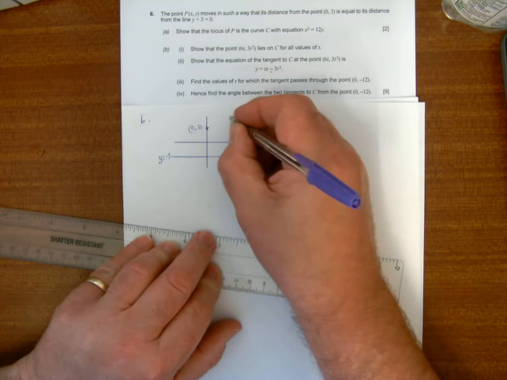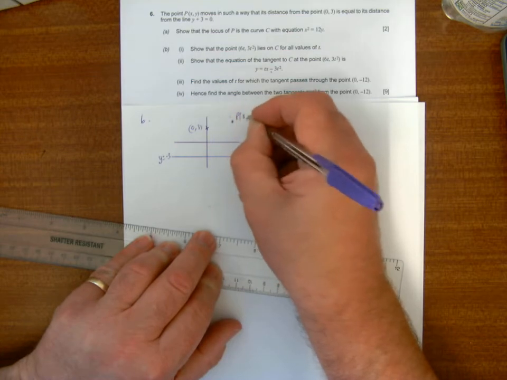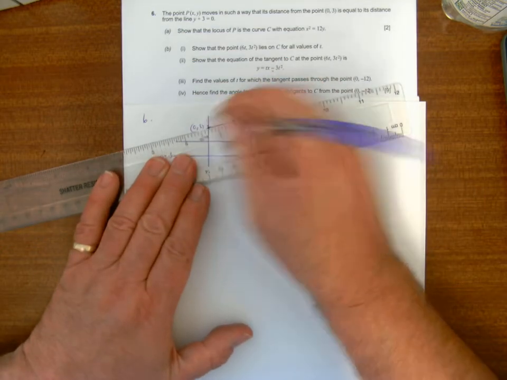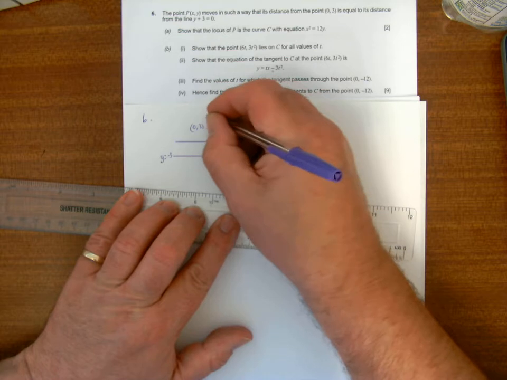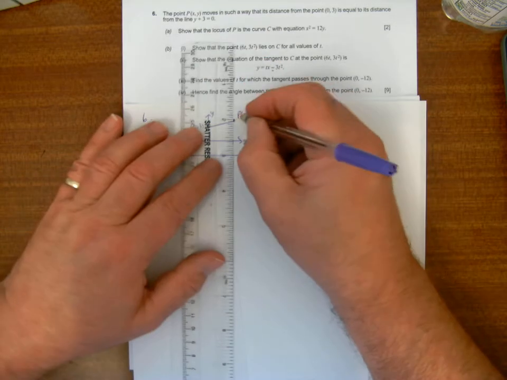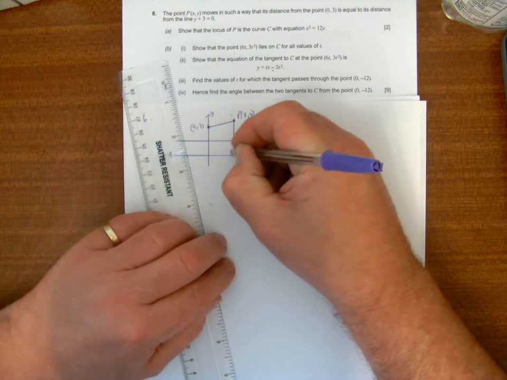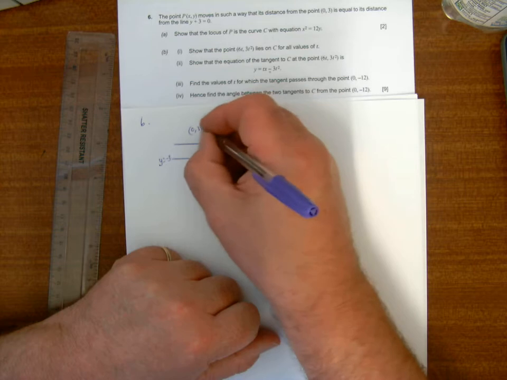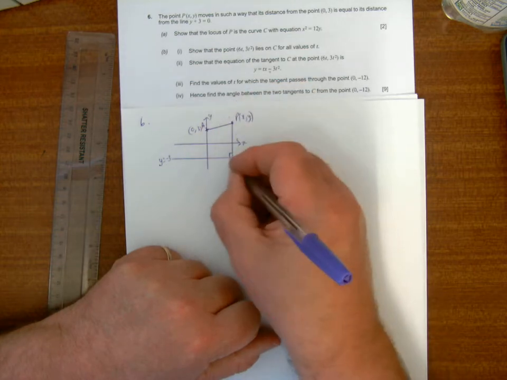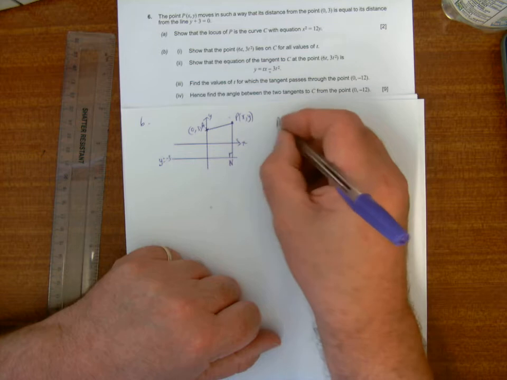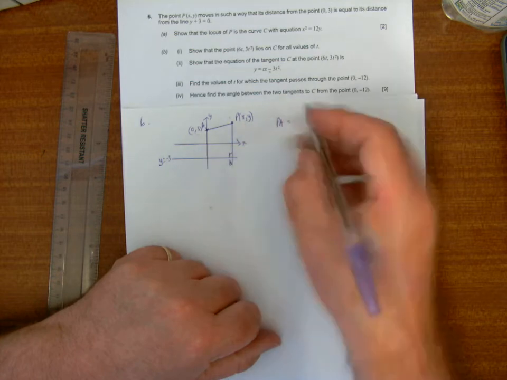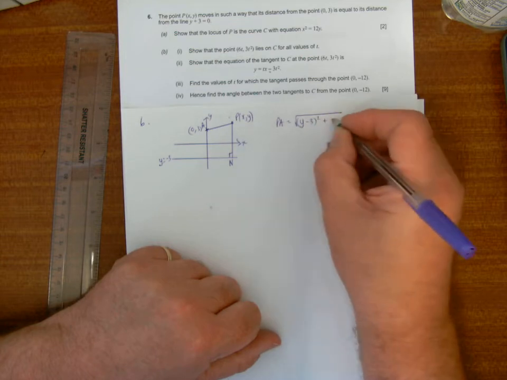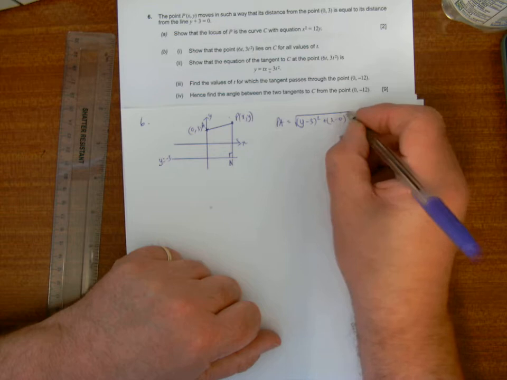If I take a general point P (x, y), what it's saying is the distance of P from that point is the same as the distance of this point P from that line there. So let's call that point A, and this here I'll call N. So distance PA is the square root of (y minus 3) all squared plus (x minus 0) all squared.